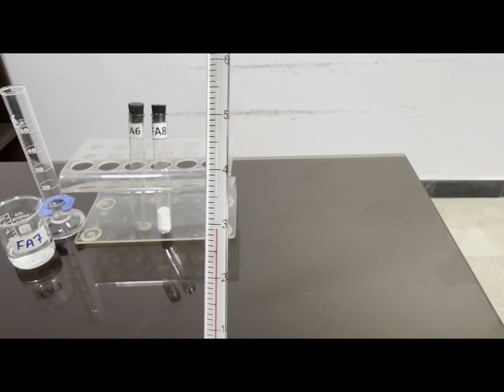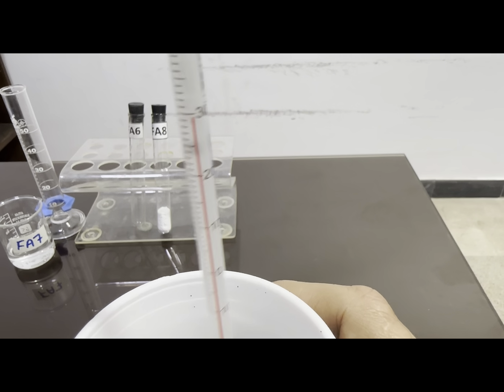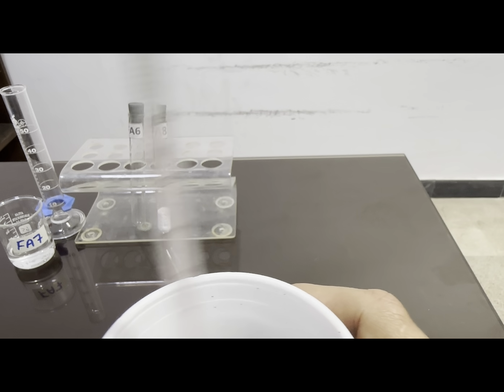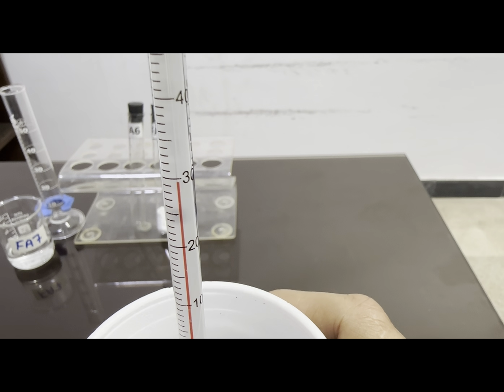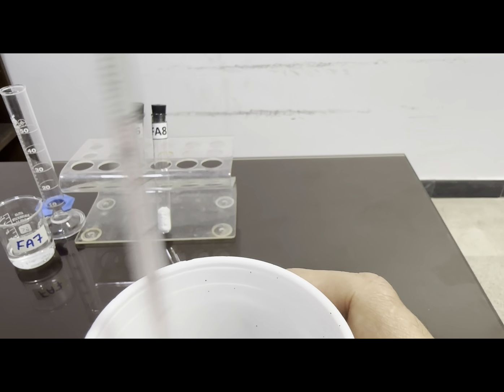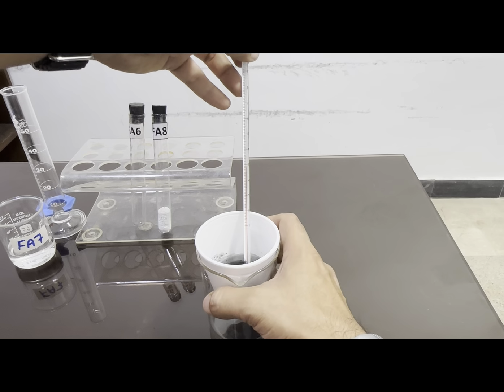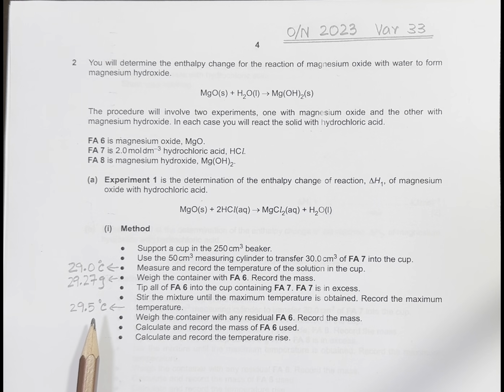So it's 29.5 now. It's 29.5 still. Again, it's not increasing more than 29.5. So just a half degree rise is there. Let's record this observation: the maximum temperature observed is 29.5.